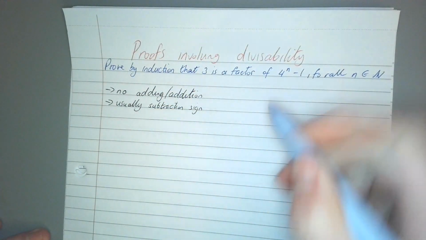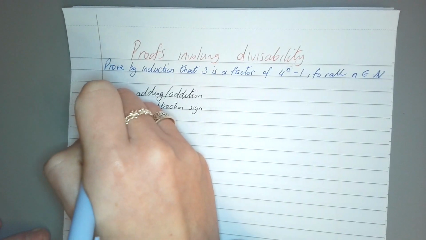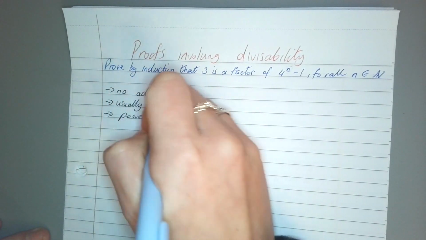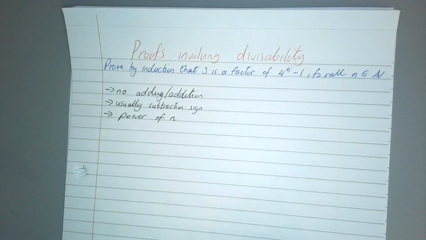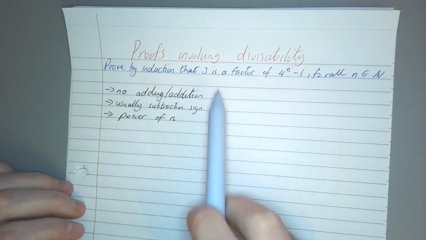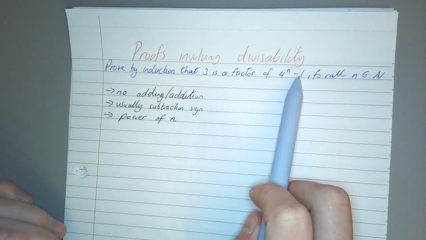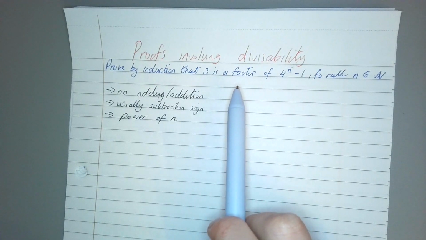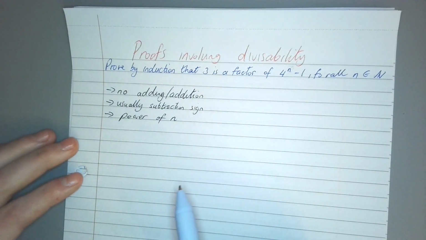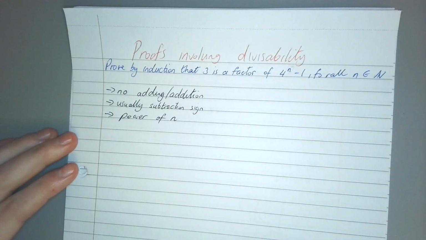but the big thing really is the power. So we've got a power n in this question. And for proofs by divisibility, you'll generally always get powers of n. Maybe one or two that aren't, but most of the time it's when you have powers of n that it's a proof by divisibility, okay? They might say something about a factor as well, or they might say prove by induction 4 to the power of n minus 1 is divisible by 3, or is divisible by whatever the number is, okay? So what we're going to start with is, again, to prove.